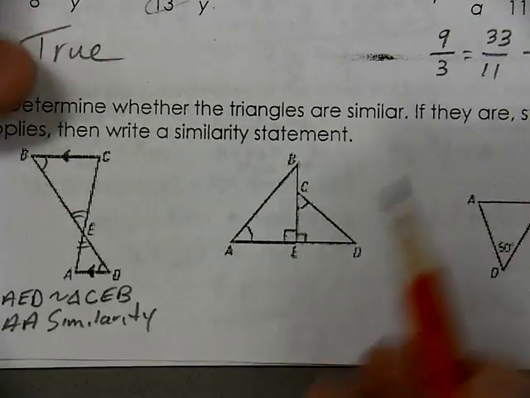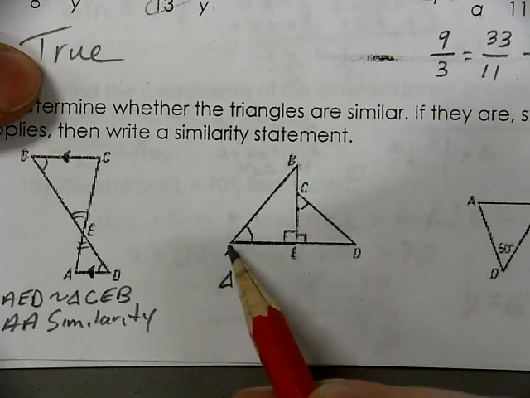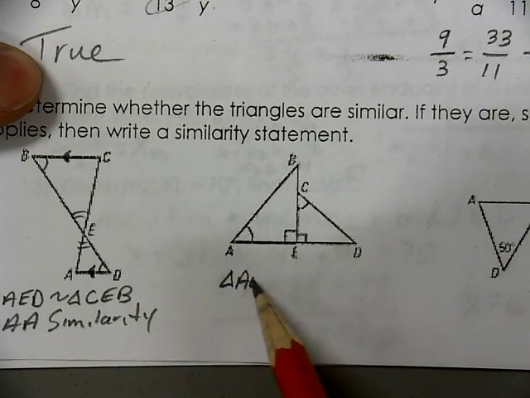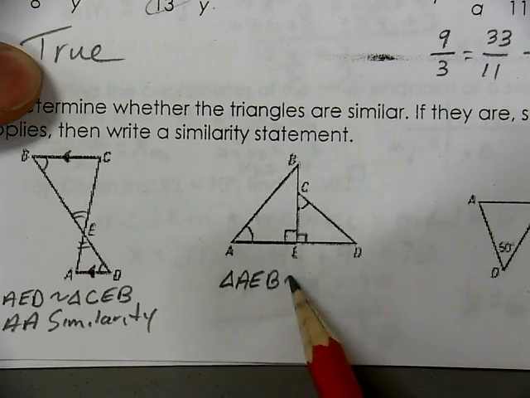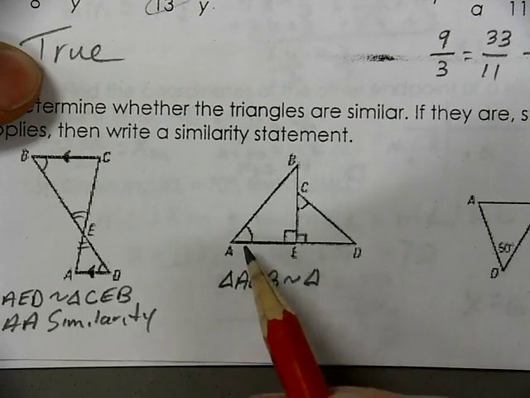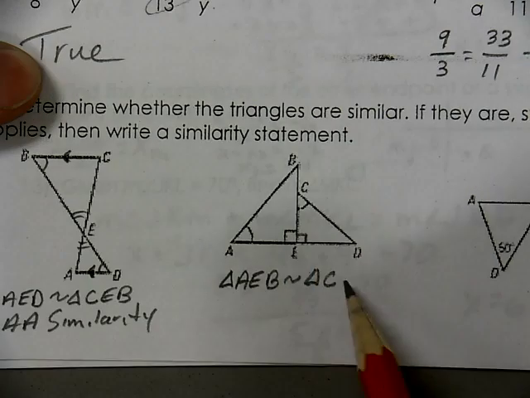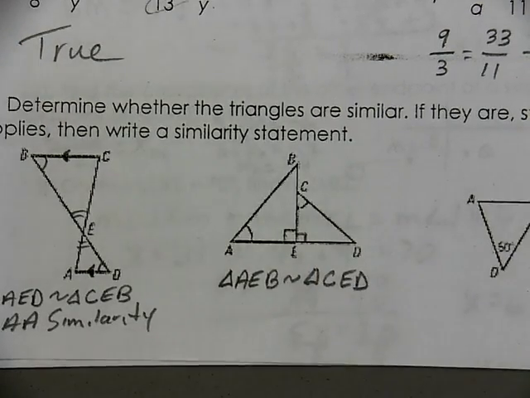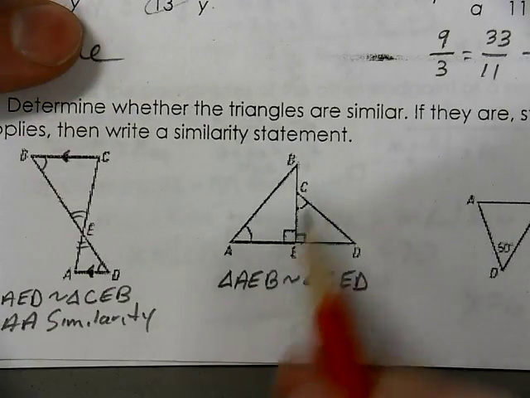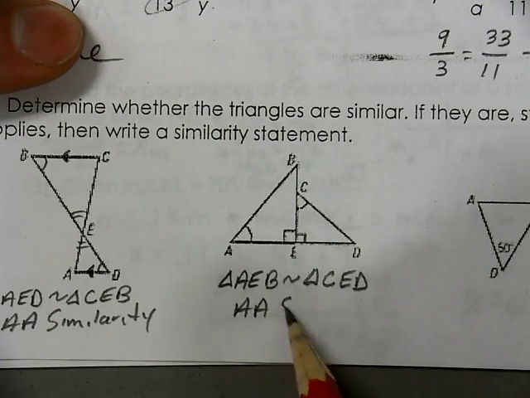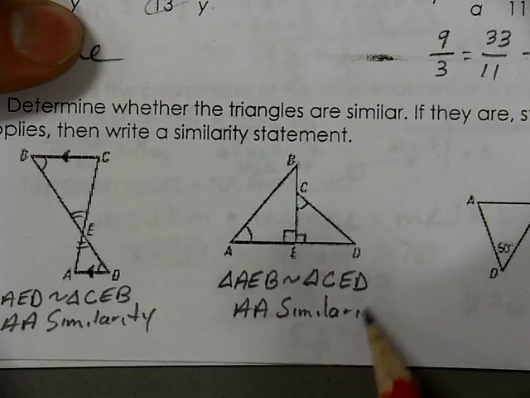They both have a 1 tick mark. So triangle AEB is similar to triangle, I went from the 1 tick mark to the 90, so I have to go CED. Kind of tricky there. And again, I used angle-angle similarity.